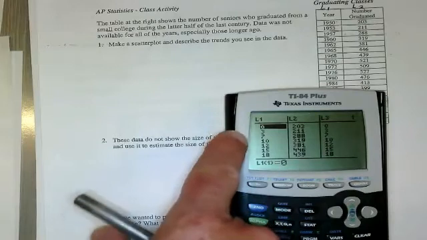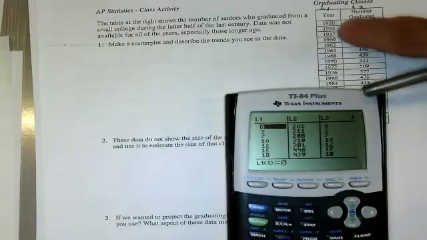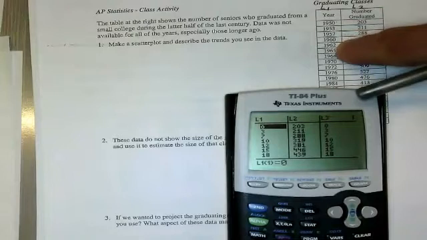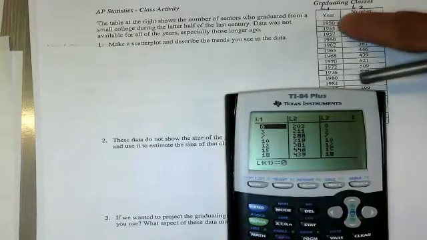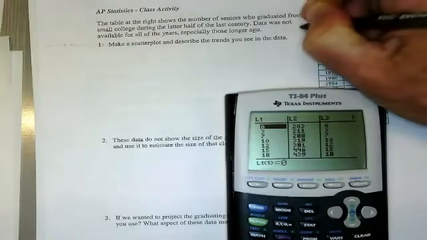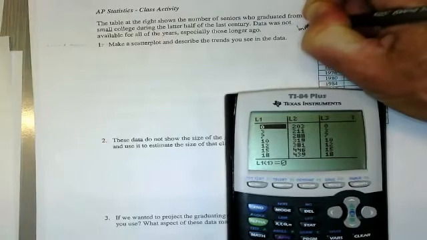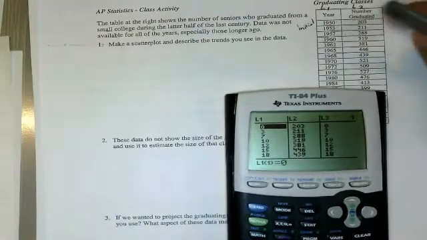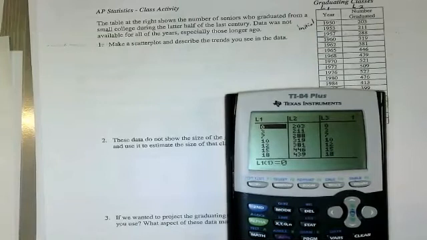But this is 0, then 3, then 7, then 10, then 12. What I've done is 1950 is my initial value. We've talked about the initial value. That's going to make this my y-intercept, the 203. And so I've listed all the numbers in there, and we're going to create this scatter plot and look at the trends of it.